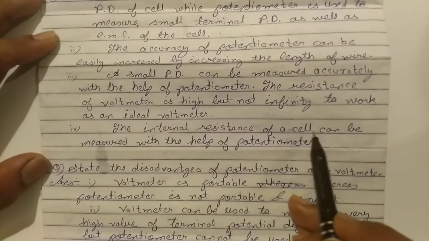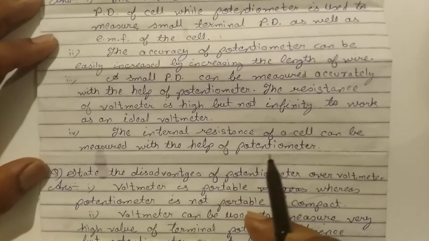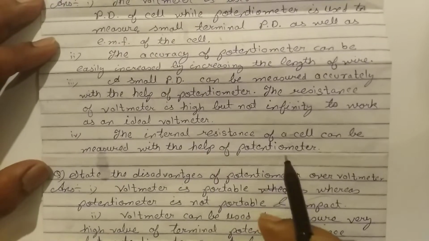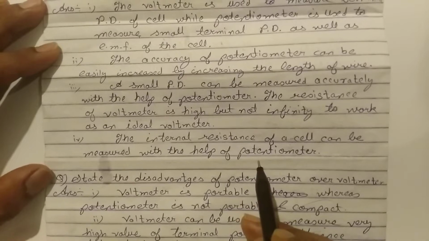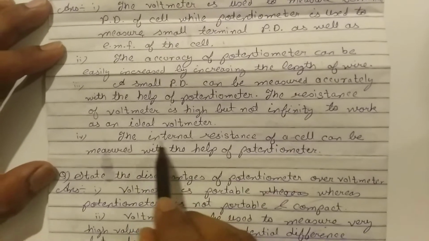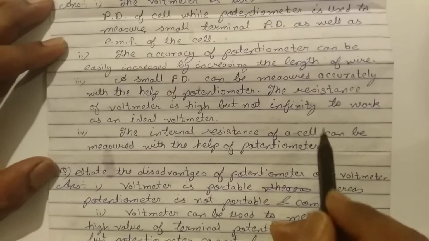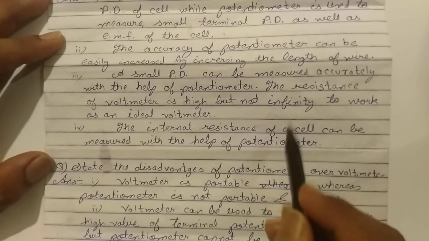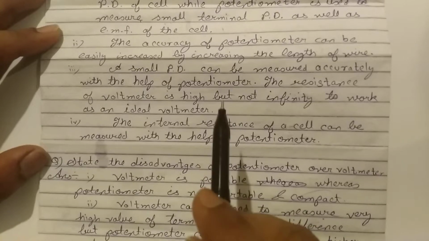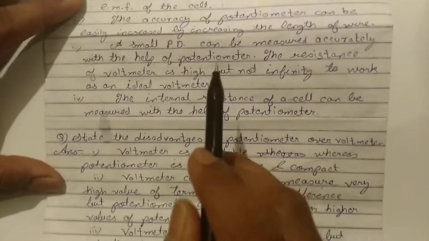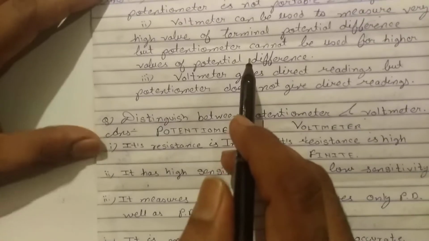The fourth one is what? The internal resistance of a cell can be measured with the help of potentiometer. Students, using potentiometer we can find potential difference, we can find EMF of a cell, as well as we can find internal resistance of a cell also. Every cell has its own resistance. Voltmeter is only used to find potential difference. It's the first theory question you have to remember.